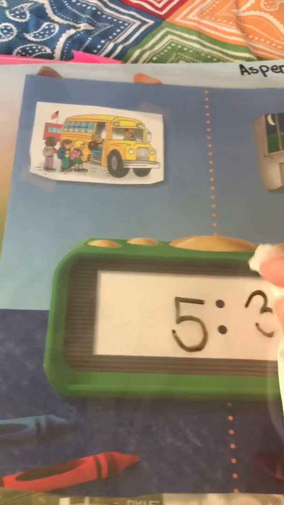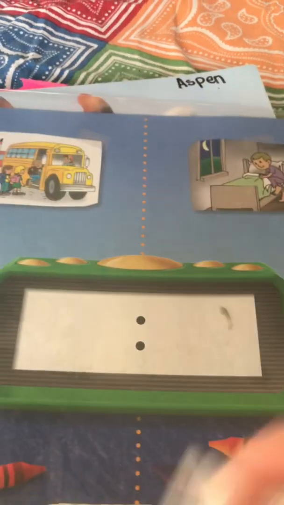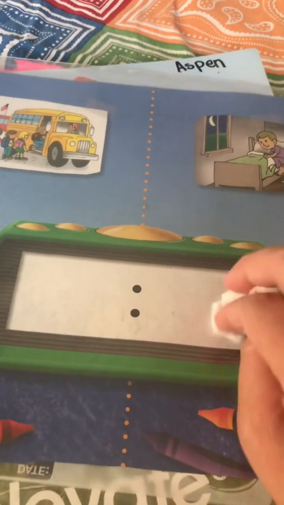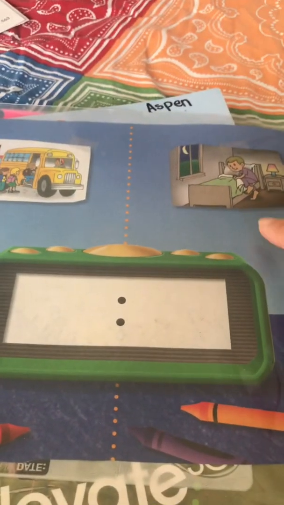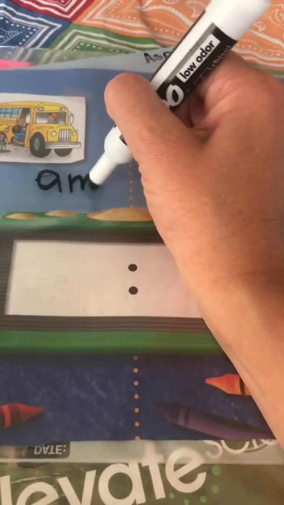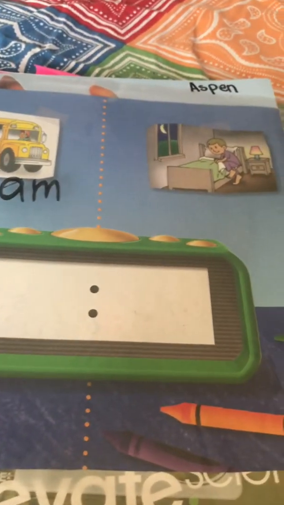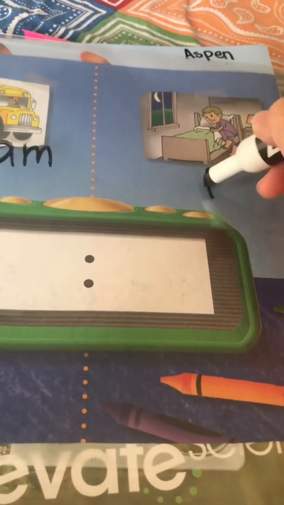So in the morning, if it's 5:30 in the morning, you would say 5:30 a.m. If it's 5:30 at night, like when you're about ready to eat dinner, you'd say p.m. So the morning is a.m. When it hits 12 noon, like at school, if it's about lunchtime, then we switch to p.m.